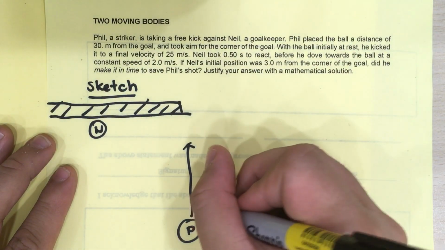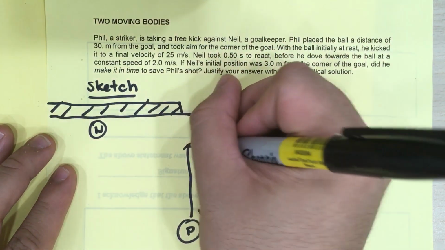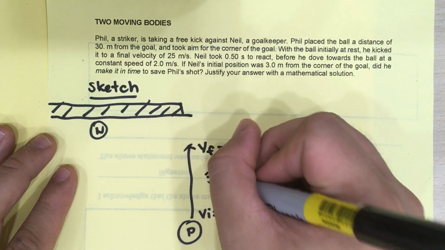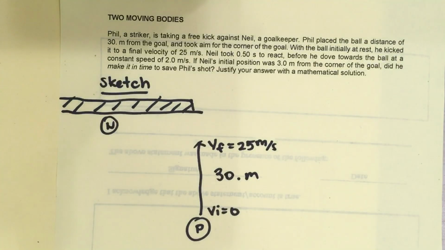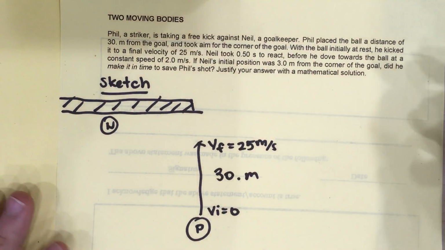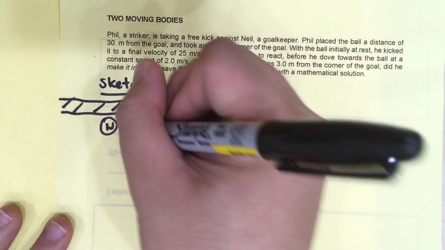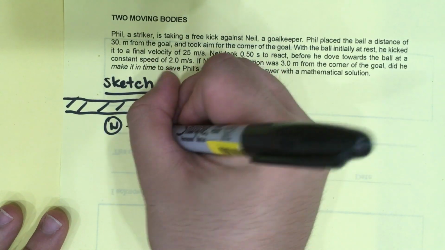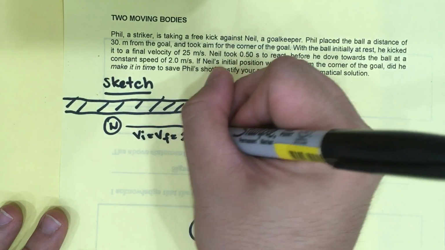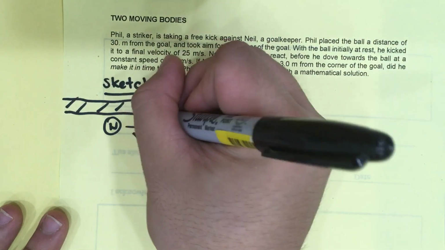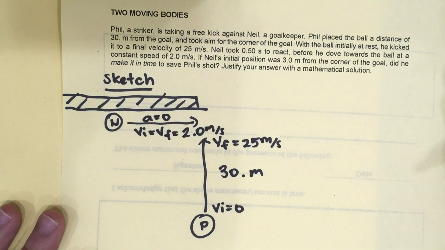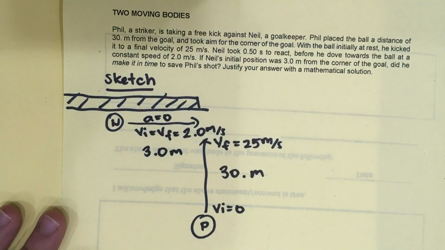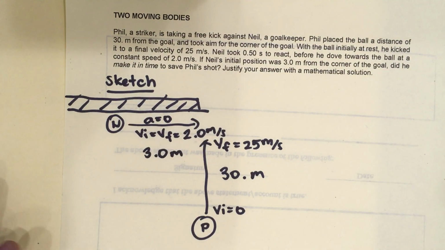You know that the shot started out at rest because it's a free kick, and it ended with a final velocity of 25 meters per second. You know that the shot was taken 30 meters from the goal. Now let's see. Neil took 0.50 seconds to react before he dove towards the ball at a constant speed. So we know that it's a constant speed, therefore VI is equal to VF, which is equal to 2 meters per second. This also tells us that the acceleration is 0 because it's a constant speed. Okay? And you know that Neil is also 3 meters from the corner of the goal because that's the width of the goal post.